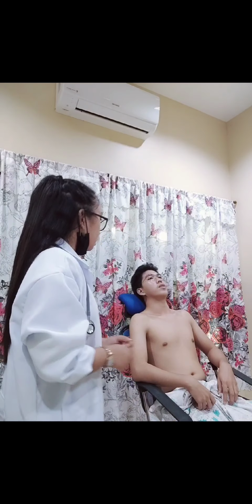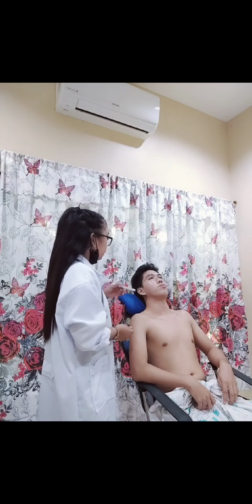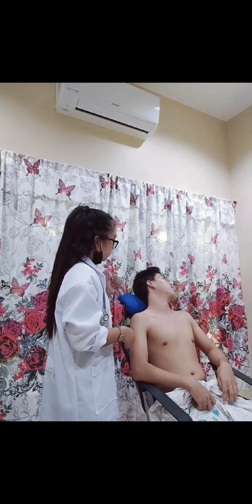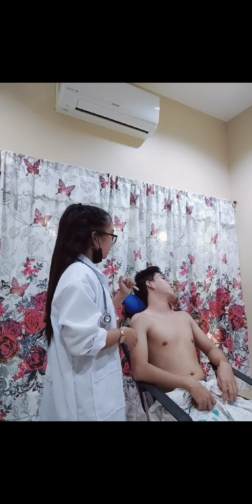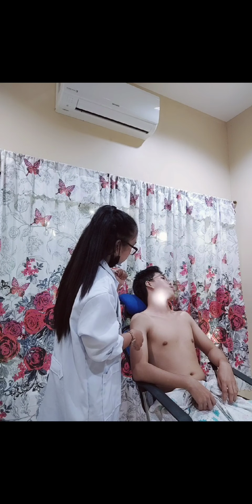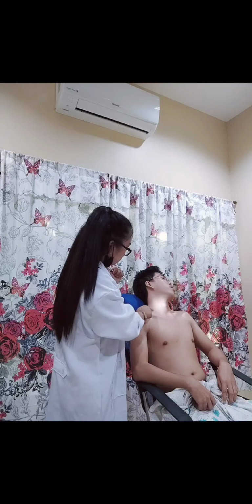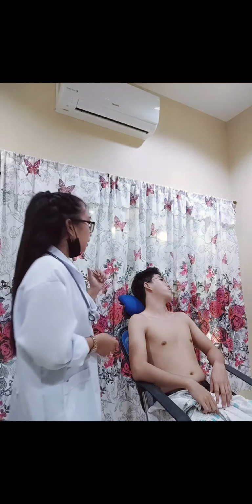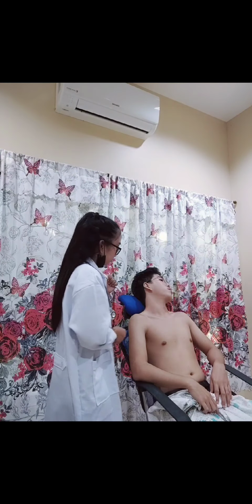And sir, can you move your head to 30 degrees? So I will observe the neck using my penlight. So we're done observing the jugular vein using the penlight, and now we will palpate the jugular vein pulsation.